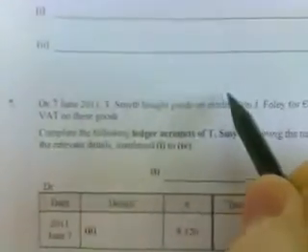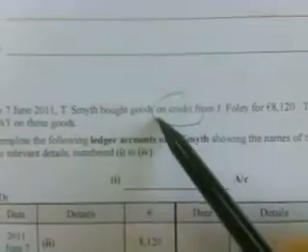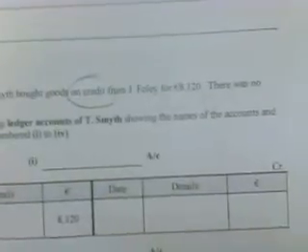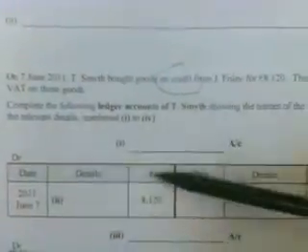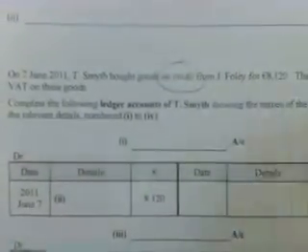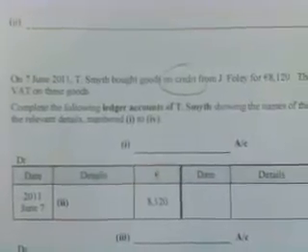So the key thing to watch out for here is it gives you the date and the information. And for me, this is the key point: bought goods or sold goods on credit, as opposed to bought goods or simply sold goods for cash. That is the main difference in the two types of question you're going to get asked here. It's either bought or sold goods on credit, or bought or sold goods. So this time we've bought the goods, the goods have been bought on credit.